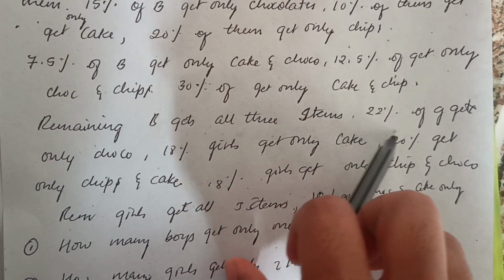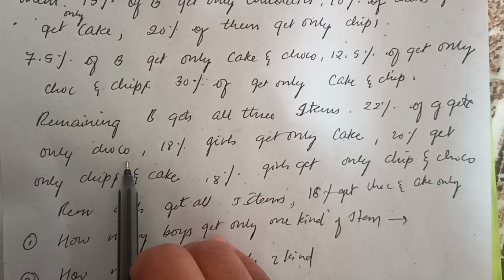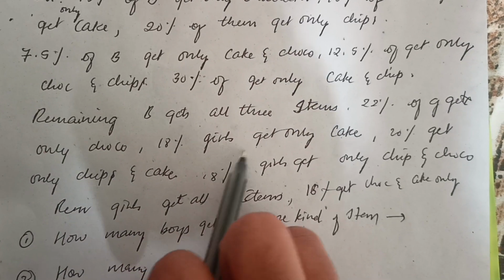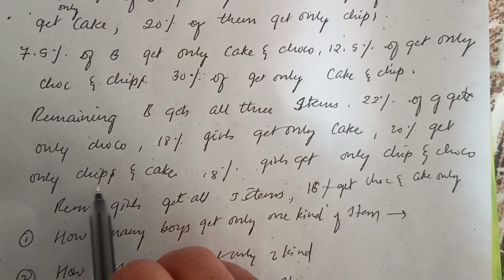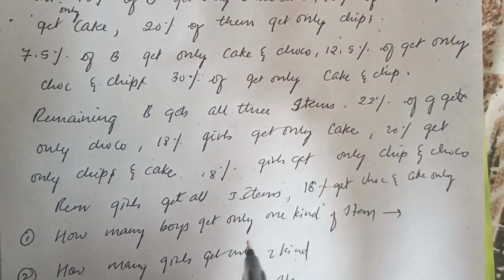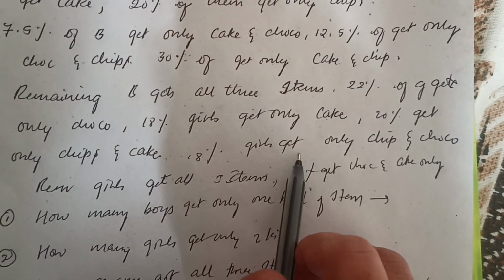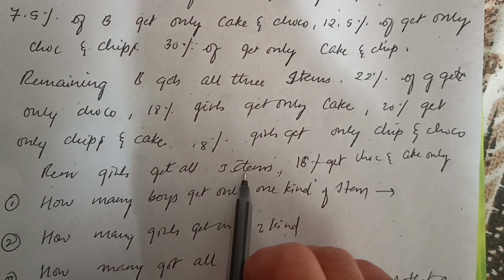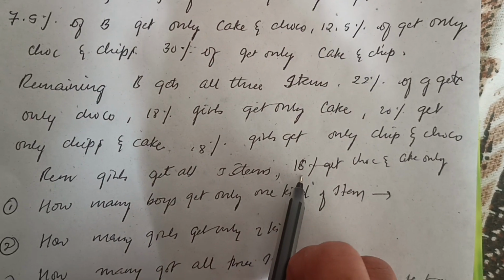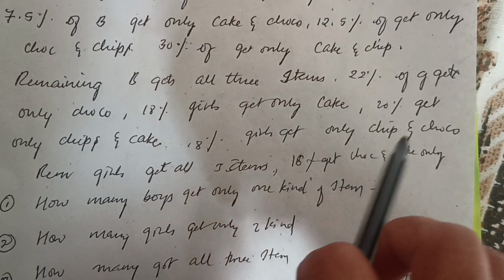Then 22% of the girls get only chocolate, 18% of them get only cake, and 20% of them get only chips and cake, and 8% of the girls got only chips and chocolates, and the remaining girls get all the 3 items, and also 16% of the girls get the chocolate and cake only.